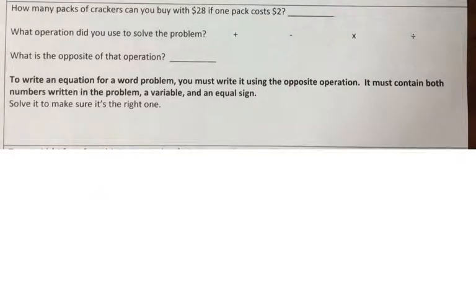Step 1, read the question. How many packs of crackers can you buy with $28 if one pack costs $2? I know that each pack costs $2 and I have 28. So how many can I buy? To figure that out, I would need to divide 28 by 2. And that goes 14 times.